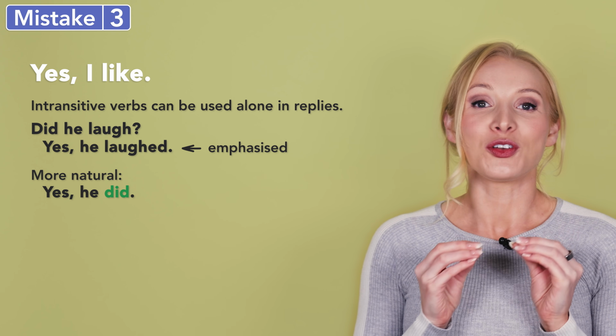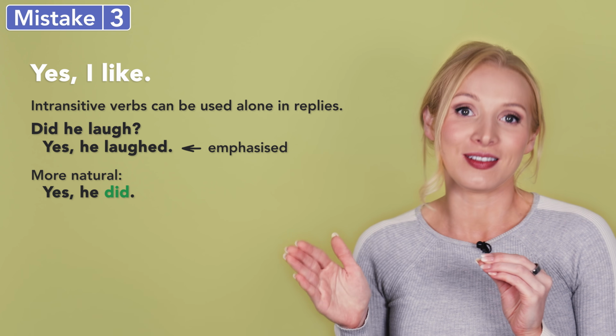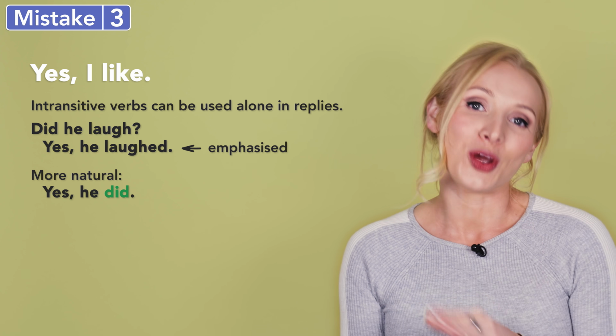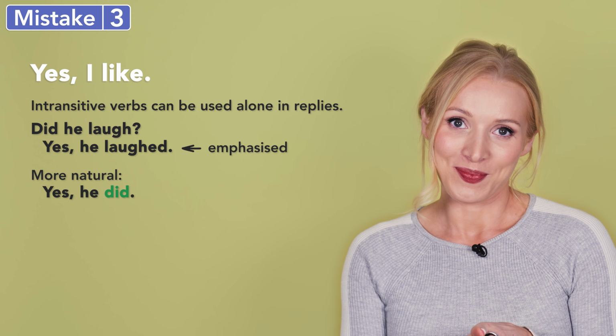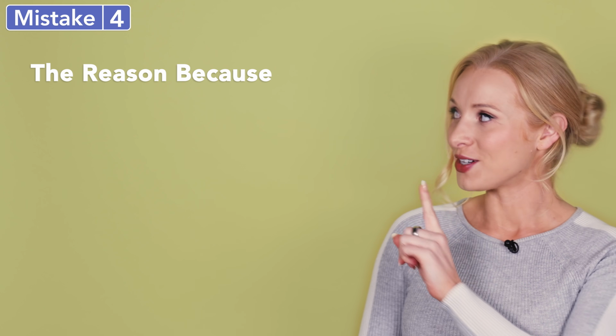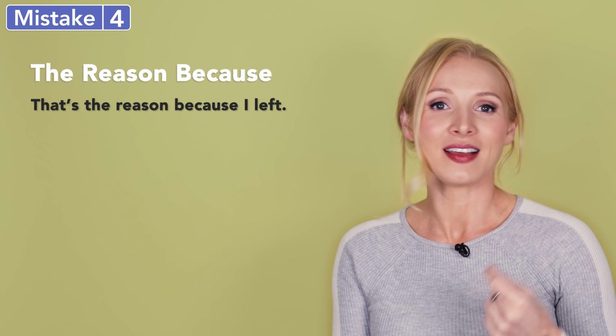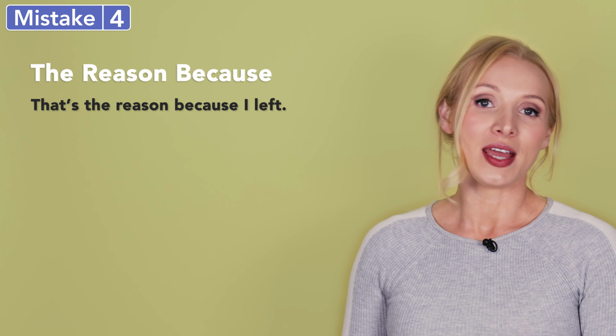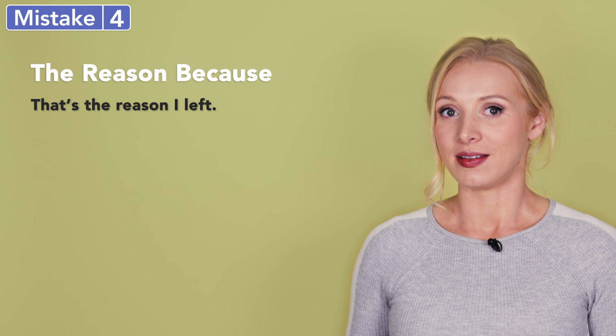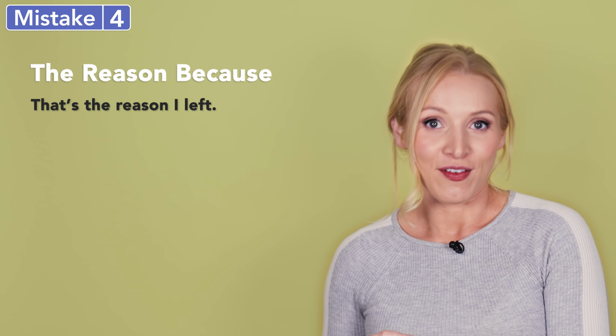Now, this is something that trips even advanced learners up. So don't worry if you still make this mistake. Okay, mistake number 4, try to correct this sentence. That's the reason because I left. Now, the easiest way is to simply remove because. That's the reason I left.